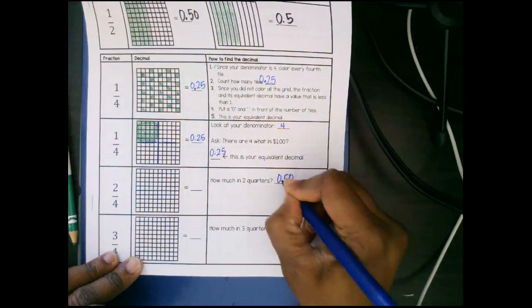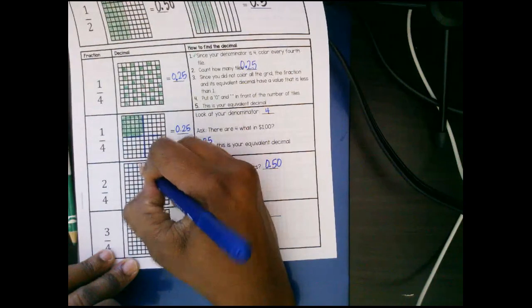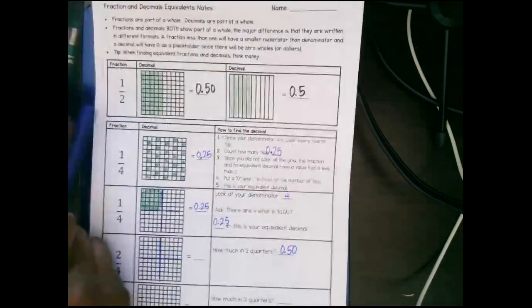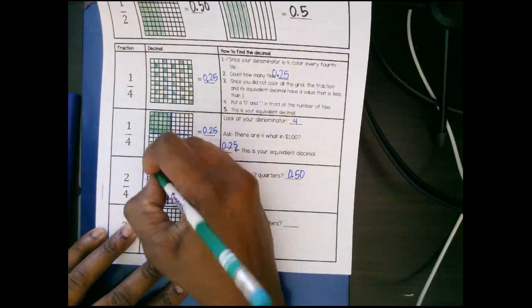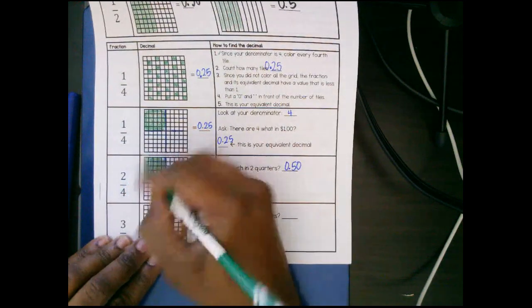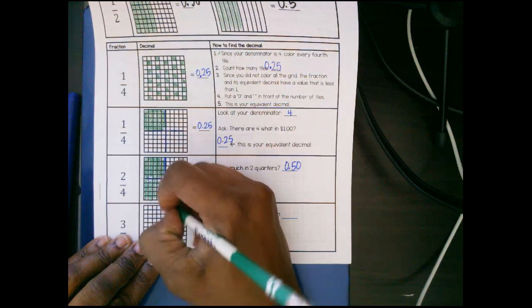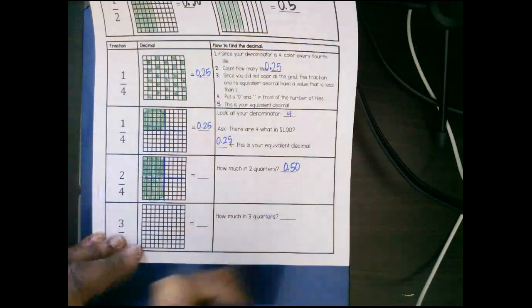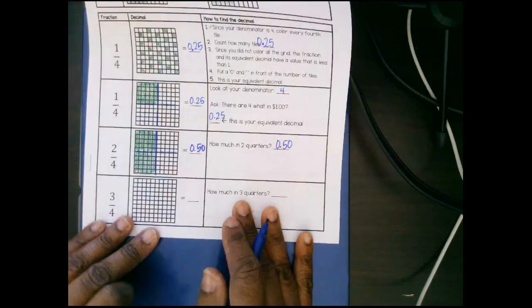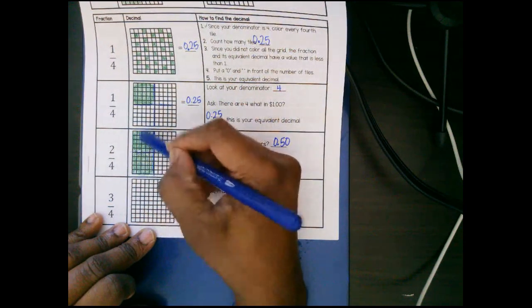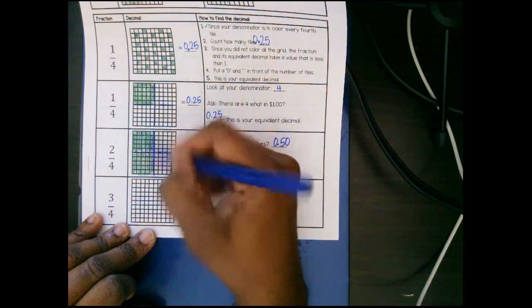How much in 2 quarters, or 2/4? That would be 50, because 25 plus 25 is 50. So I'll partition this hundredths grid into 4 equal parts. And this time I'm going to shade 2 quarters, or 2 25 hundredths. 5, 10, 15, 20, 25. Then another 25. That looks like half of it. And 50 cents is half of $1. So 50 hundredths. We can also say 5 tenths. If we think about dimes, 10, 20, 30, 40, 50. So one group of 10, 2 dimes, 3 tenths, 4 tenths, and 5 tenths are 5 dimes.